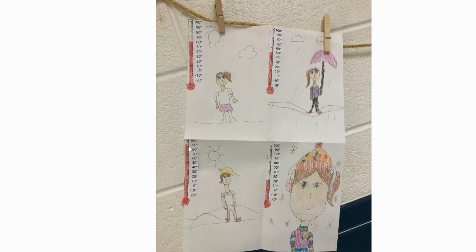Here, the sun is shining and it's 90 degrees. And I bet this hat is to keep the child from getting a sunburn or being too hot. And then here, look, it's 20 degrees. Of course, you have to have your hat and your earmuffs when it's 20 degrees because that is below freezing. So enjoy.